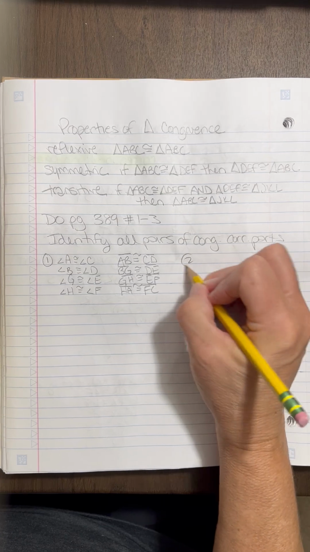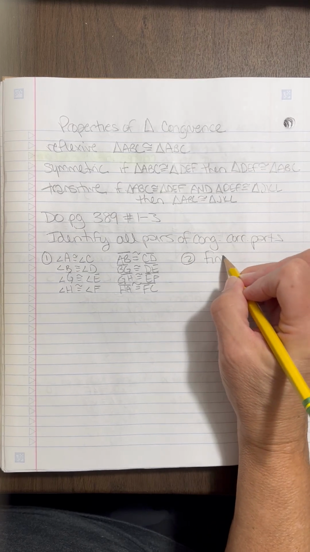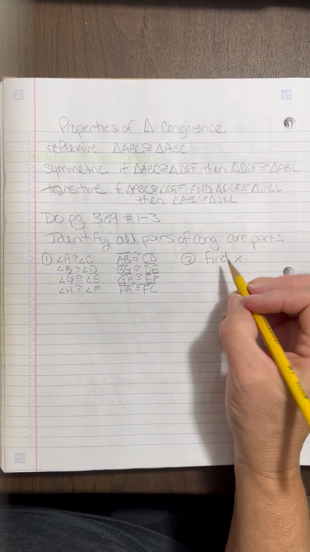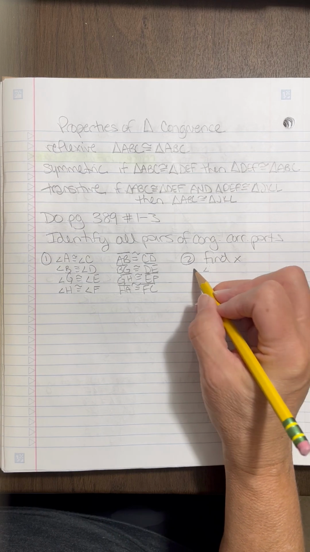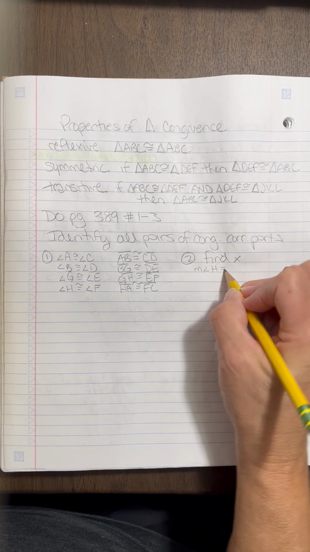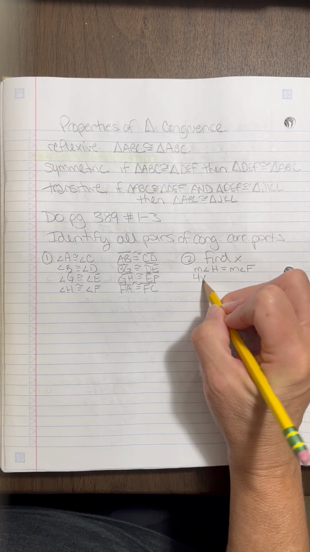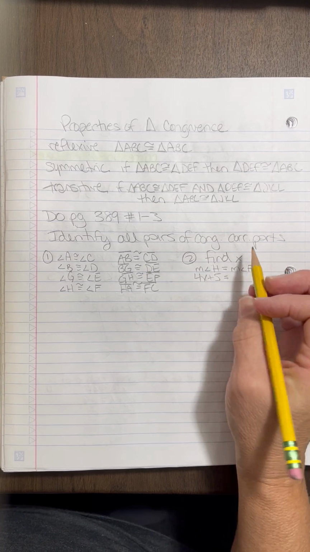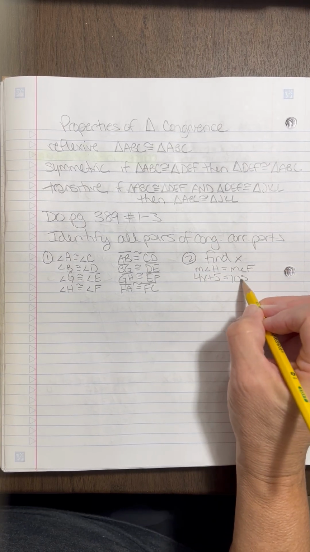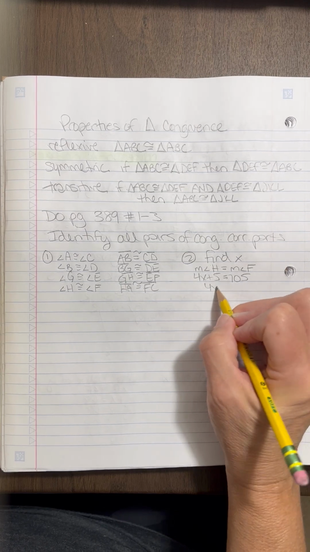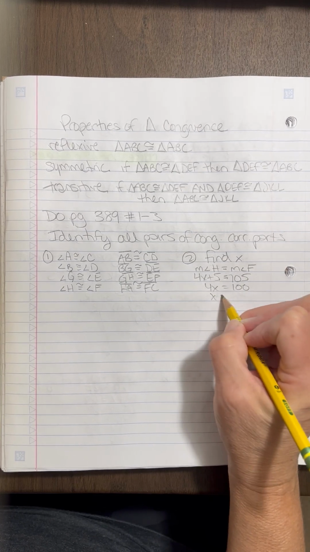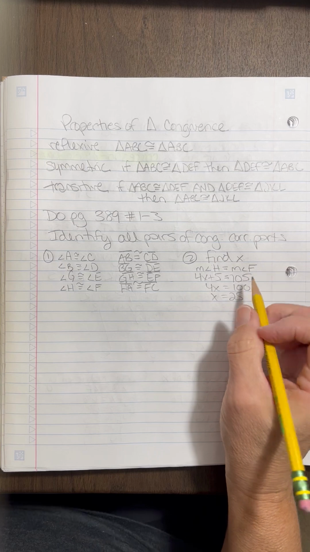All right, number 2, find x. Well, we know that the measure of angle H equals the measure of angle F, so we plug in 4x plus 5 for H, 105 for F, subtract 5, x equals 25.